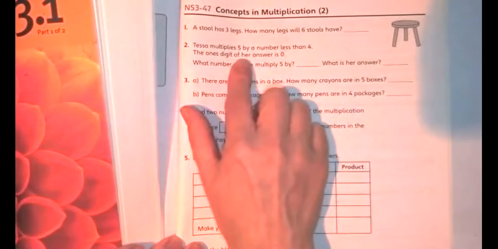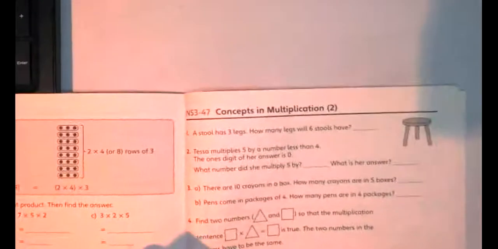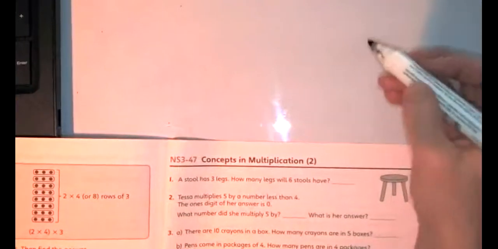So here we have to look at the clues. She's multiplying 5. So I'm just going to show you this one. Okay. She's multiplying 5 by a number less than 4. Less than 4. First of all, that means it cannot be 4. 4 is not less than 4. So what are the numbers that are less than 4?